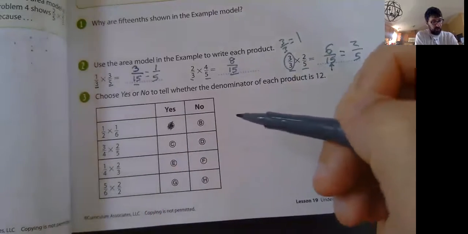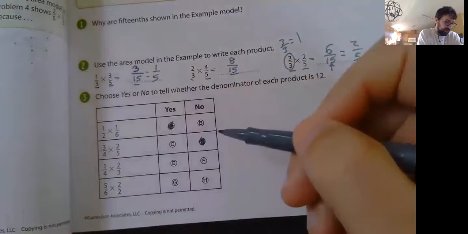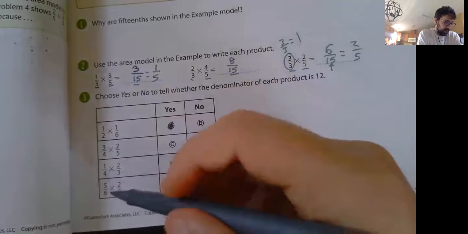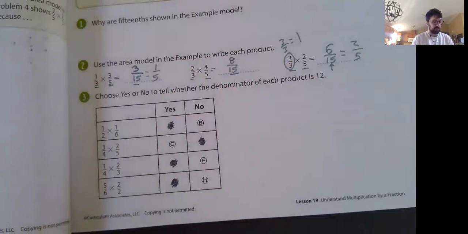What about this one here? Okay. Well, that's going to be 5 times 4, which is going to be 20. So no, that's not going to get me to 12, right? 4 times 3, yep. Okay. 6 times 2 again, yes, right? Okay. So it should be yes, no, yes, yes.